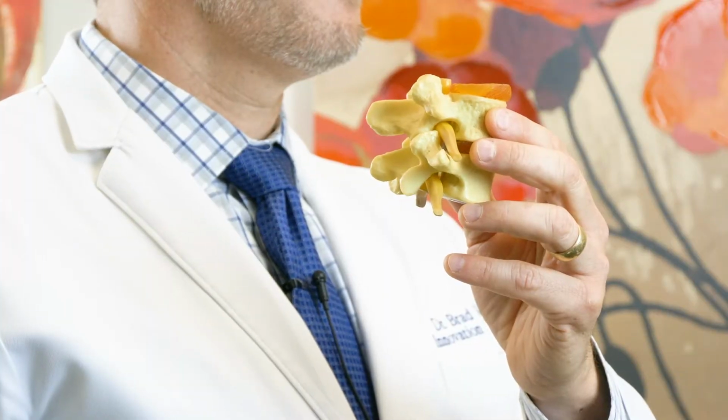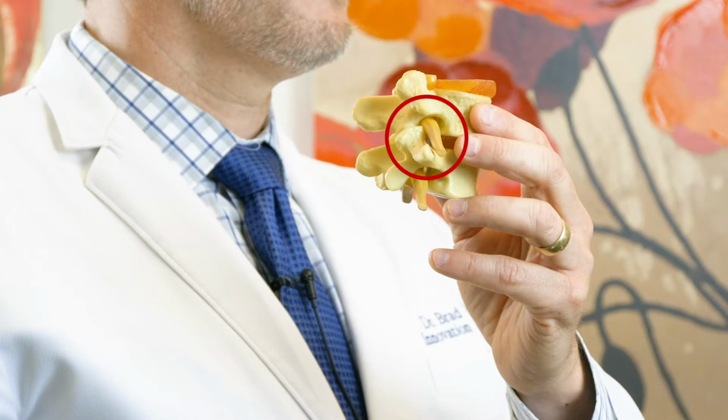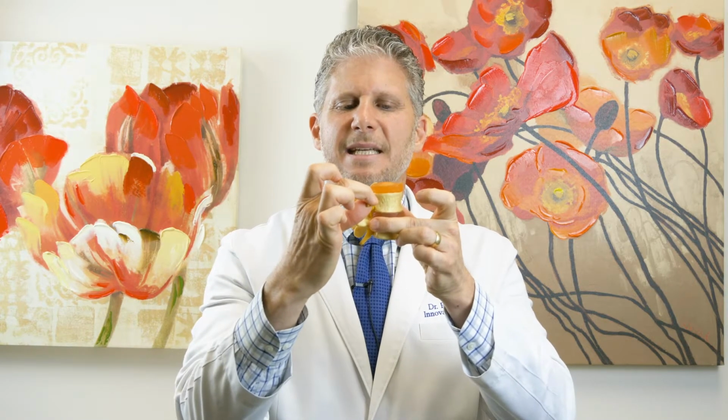And as we're looking at this model here, we can see how the nerve exits the spine. And if there's pressure on the disc itself, sometimes it will occupy the space within here. So that's a little bit about the anatomy of the disc. But what happens is that the disc begins to protrude, and as that disc begins to protrude, if there's a nerve there, it's going to put pressure against that nerve.